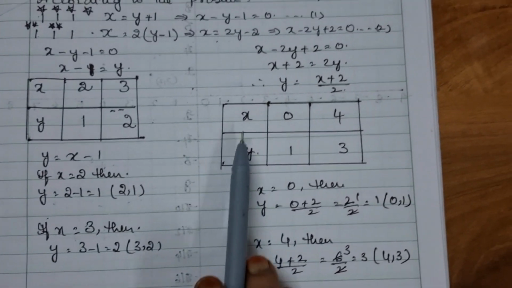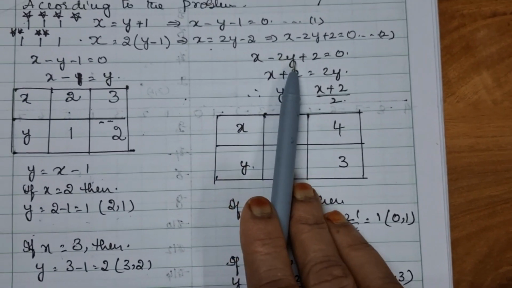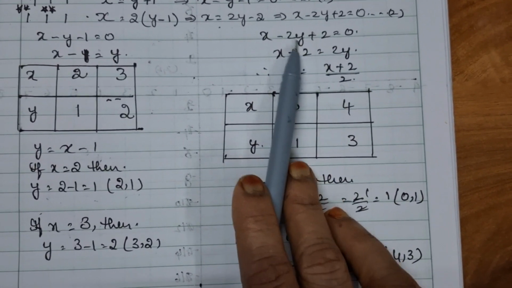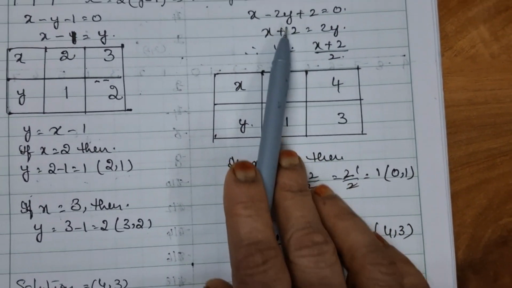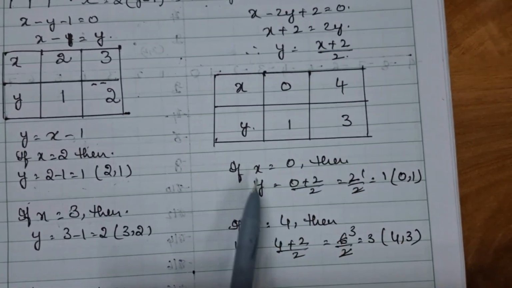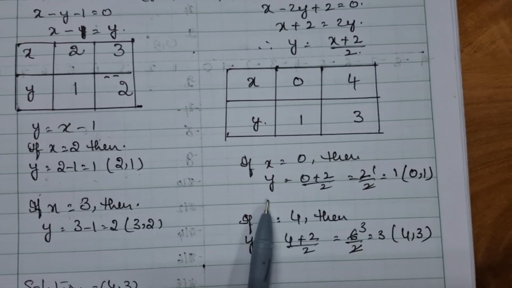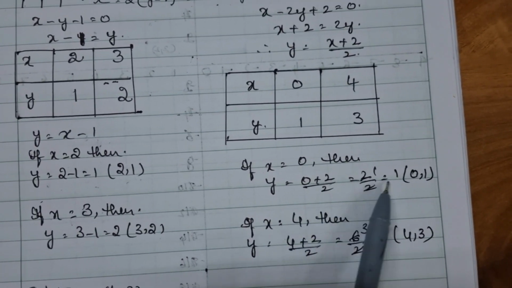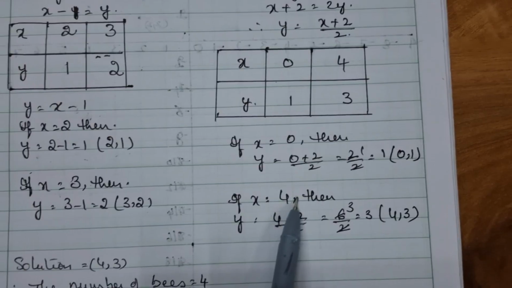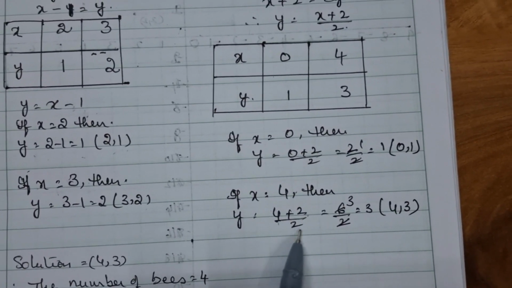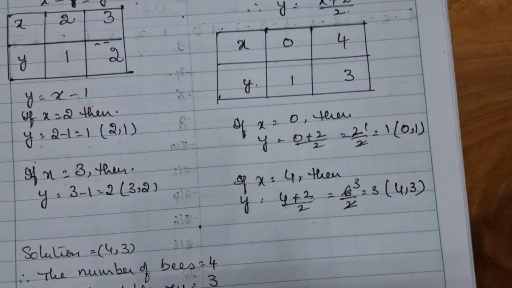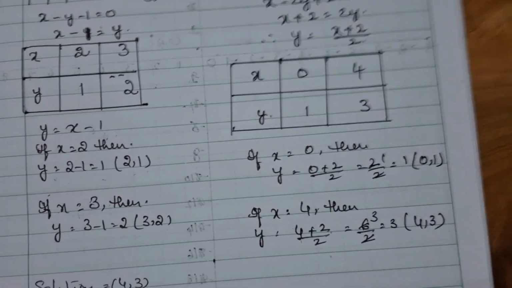Now let us see the second equation. X minus 2Y plus 2 is equal to 0. That means X plus 2 is equal to 2Y. When I send it here, minus 2Y becomes plus 2Y. Y is equal to (X plus 2) by 2. I have taken X value as 0. Y is equal to 0 plus 2 by 2, that is 1. So 0 and 1. And X is equal to 4, 4 plus 2 by 2, that is 6 by 2, that is 3. So 4 and 3. Let us represent this in the graph.